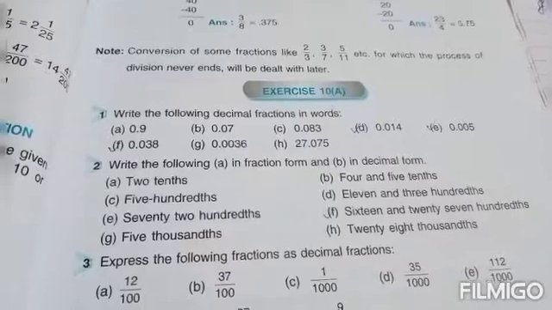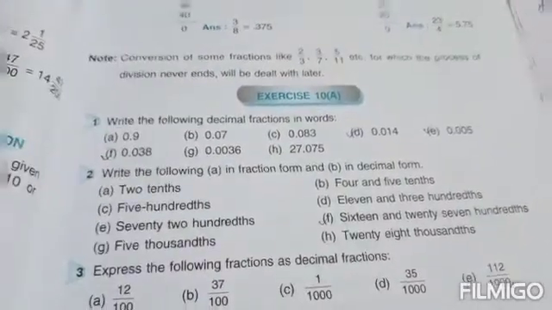So we have been discussing chapter 10, decimal fractions. So let's discuss homework answers first.